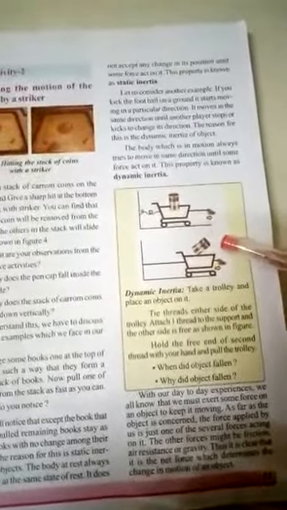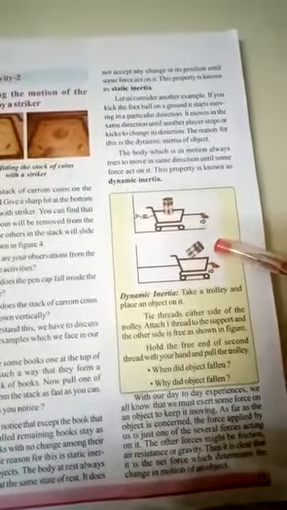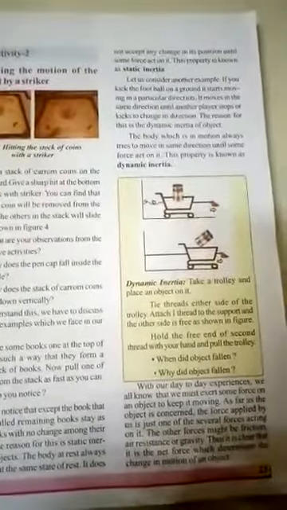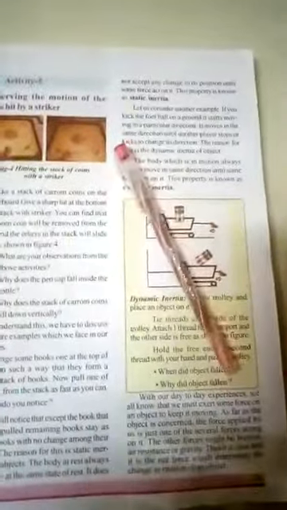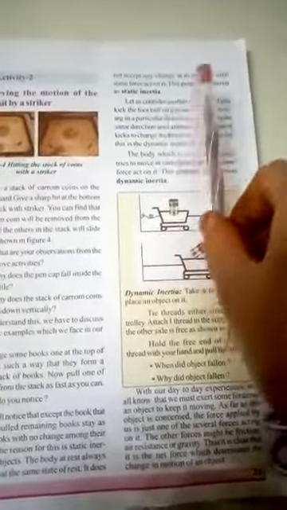So here, how can we define dynamic inertia? The body which is in motion always tries to move in the same direction until some force acts on it. So this property is called as what? Dynamic inertia. Means the pen is there. I move like this. So from this position I move like this. So it went, and due to friction here it stopped. This is called as dynamic inertia.